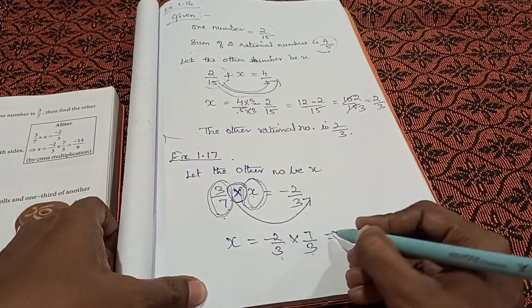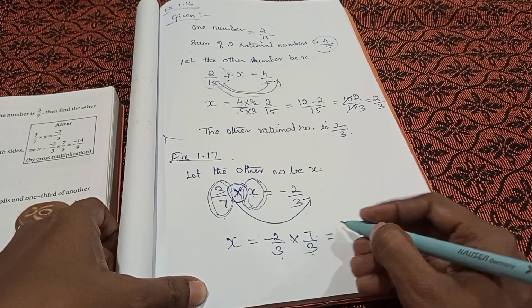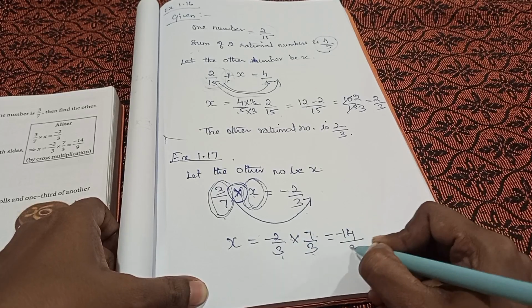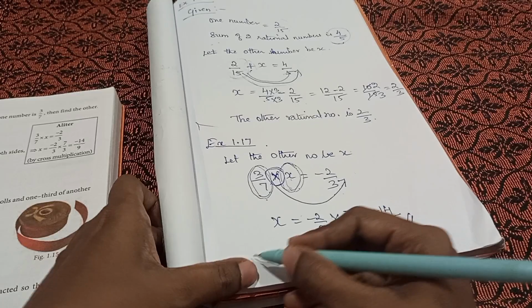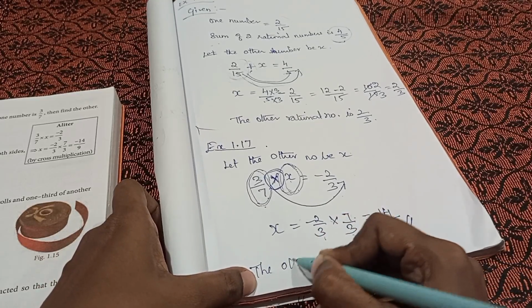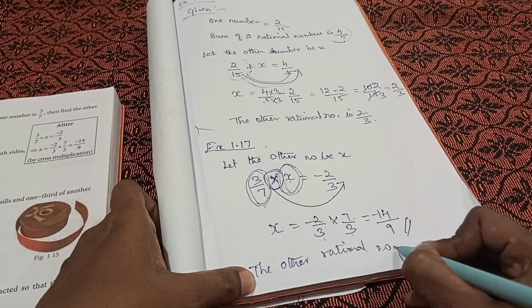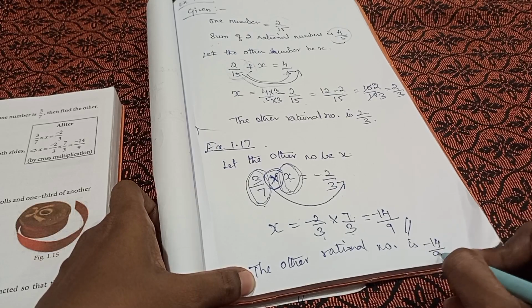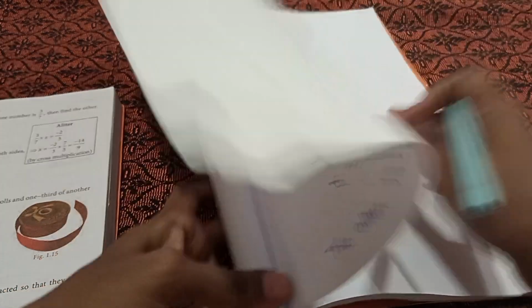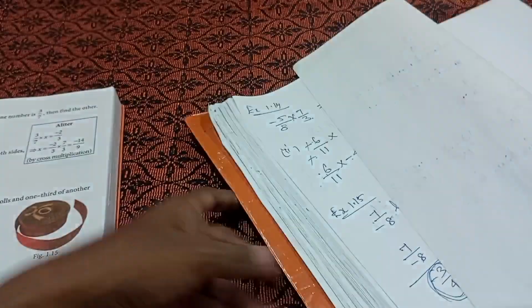Okay, now what happens now? Multiply it. Minus 2 into 7, 14, minus 14 by 9 is the answer. So the other rational number is minus 14 by 9. Okay friends, now move on to the next example sum.